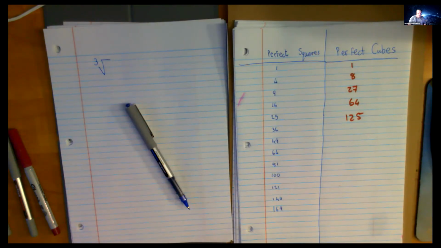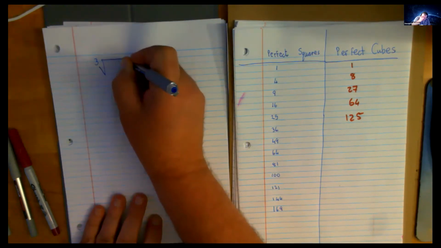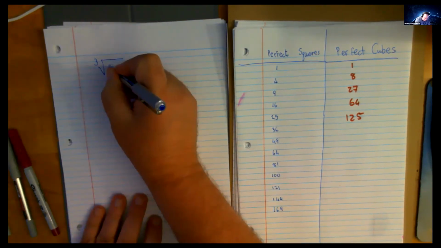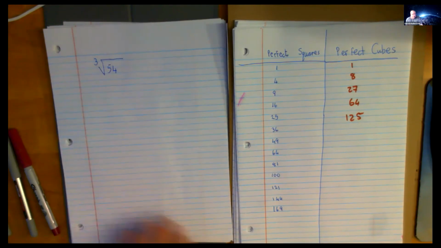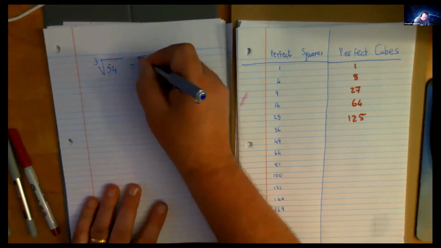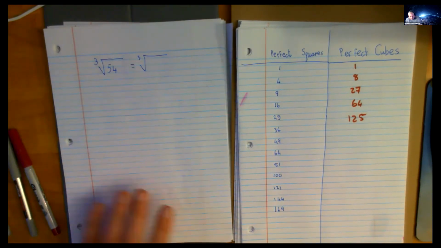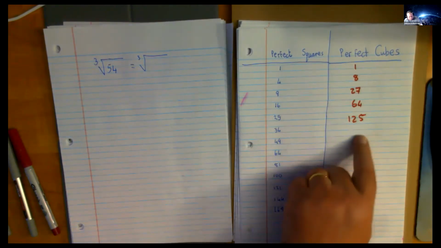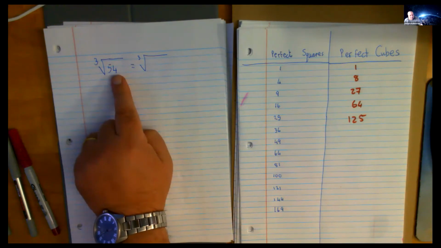So there's a lot fewer combinations that you need to deal with. So if I said to you, I'd like to know how to simplify the cube root of 54, don't you do the same kind of thing that you would do with square roots? You find a perfect cube times something else that gives me 54.